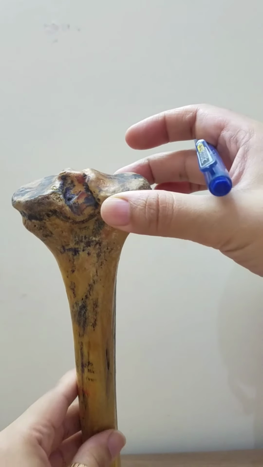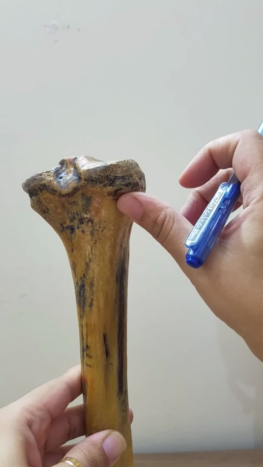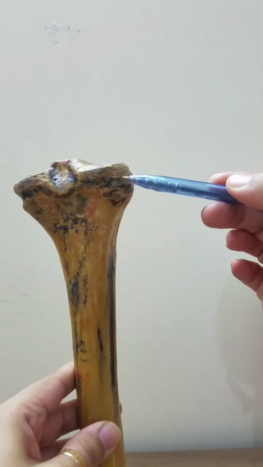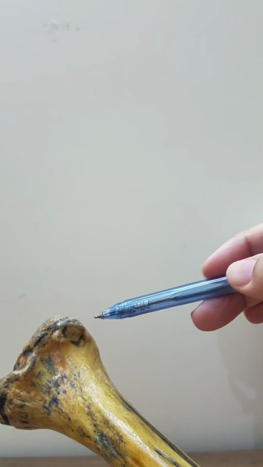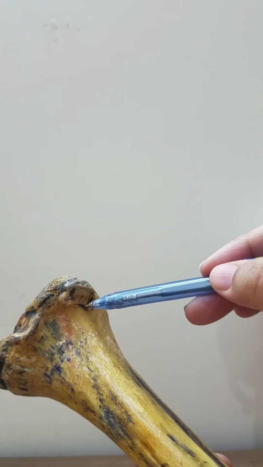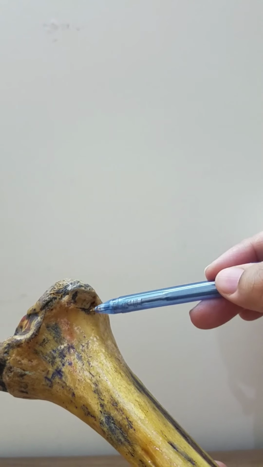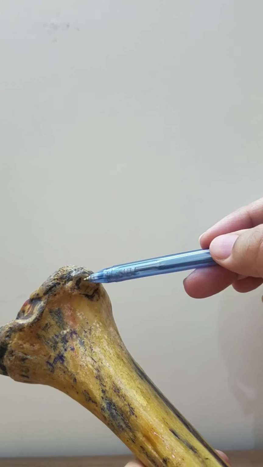Now when you look at the postero-inferior aspect of the lateral condyle here, let me just move it a little bit so hopefully you can see it better. This part here, there is a facet here, and this is the facet for articulation with the fibula, right?